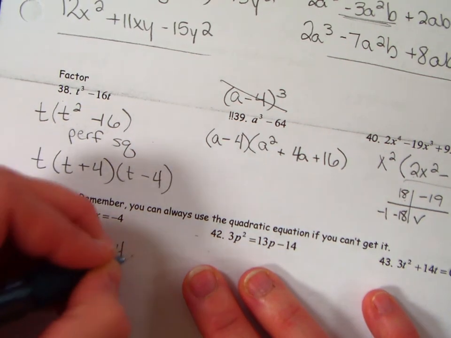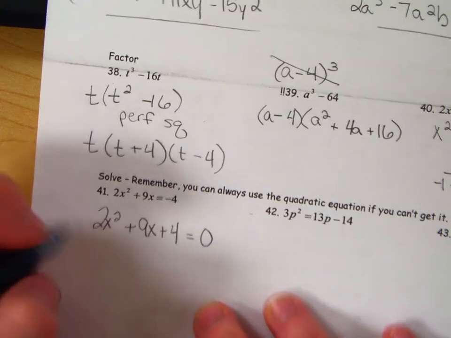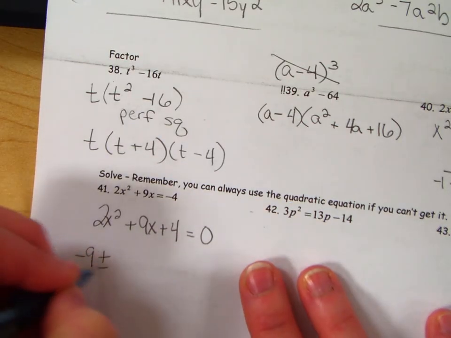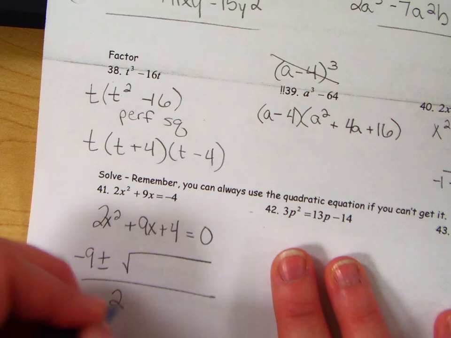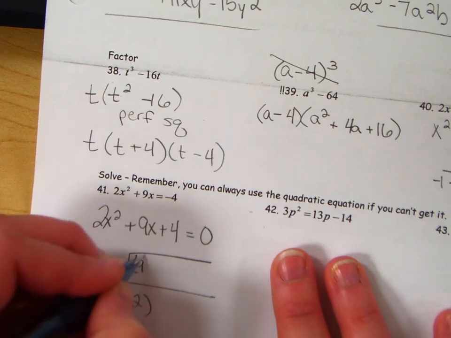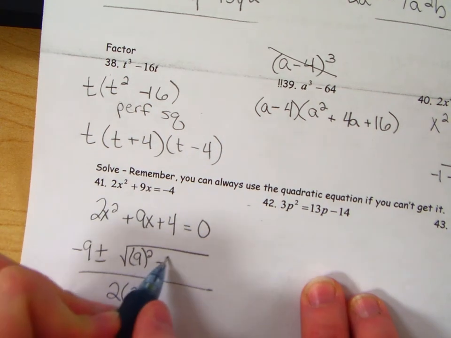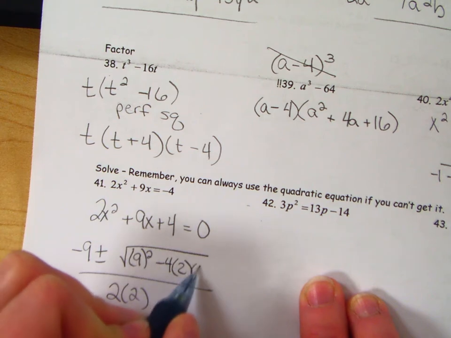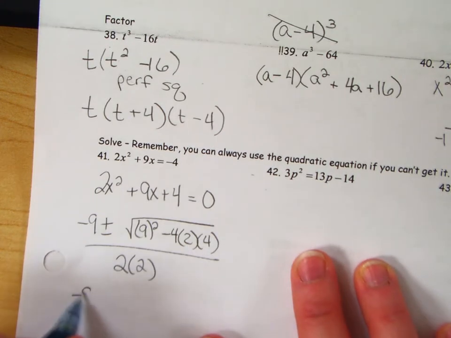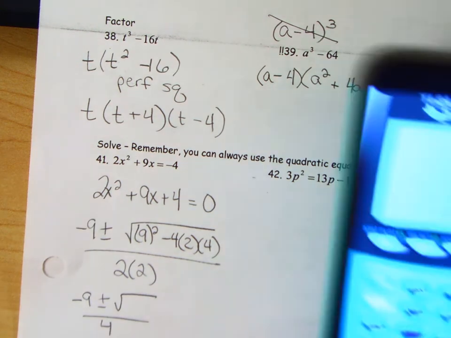And if you haven't liked the quadratic formula yet, it's about time that you do. So you get negative 9 plus or minus the square root of, what's so exciting, b squared minus 4ac, all over 2a. So it's negative 9 plus or minus the square root of something. Let's figure out what that something is.